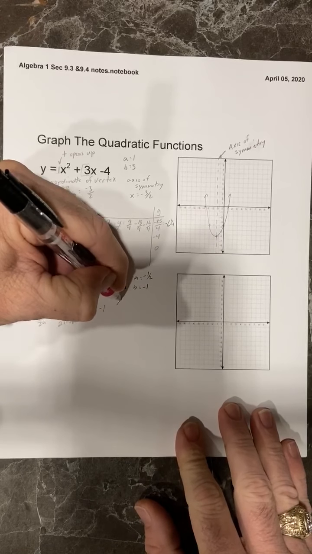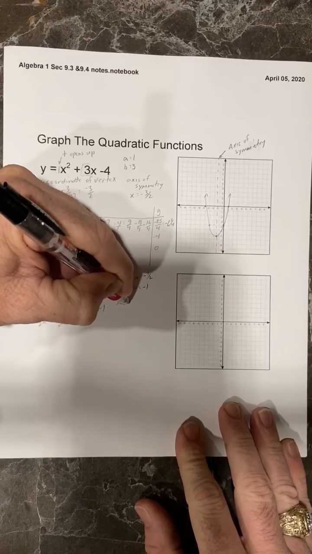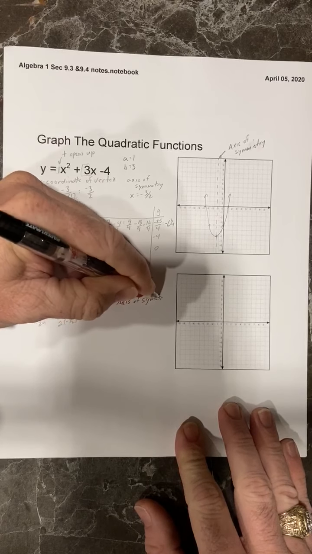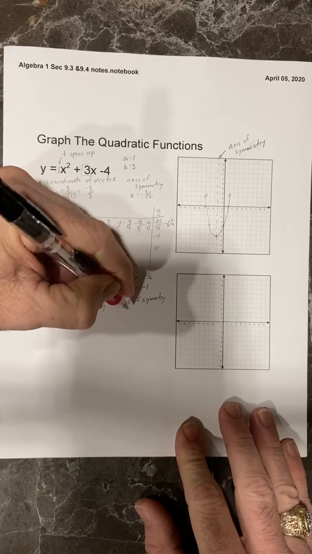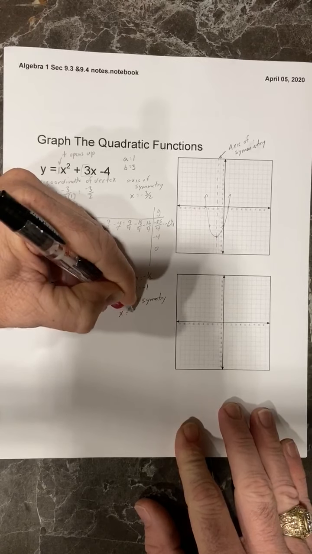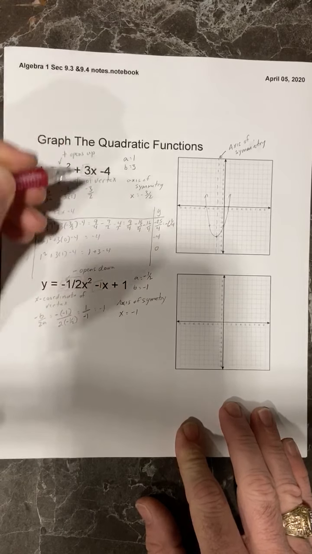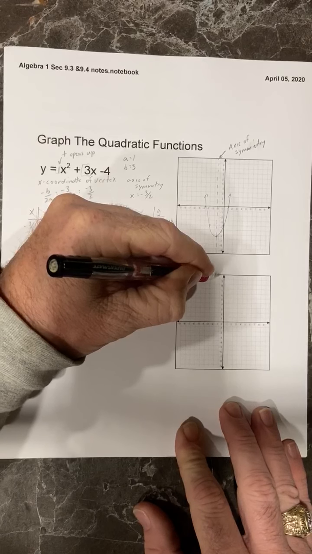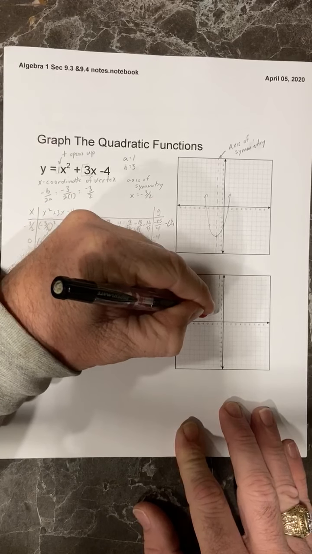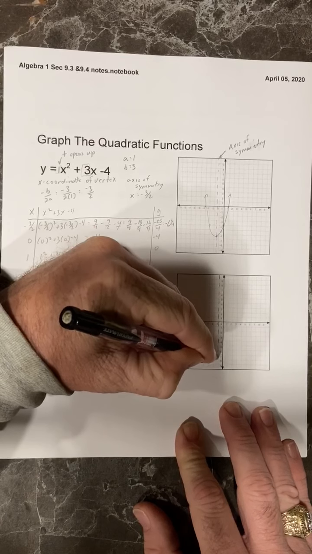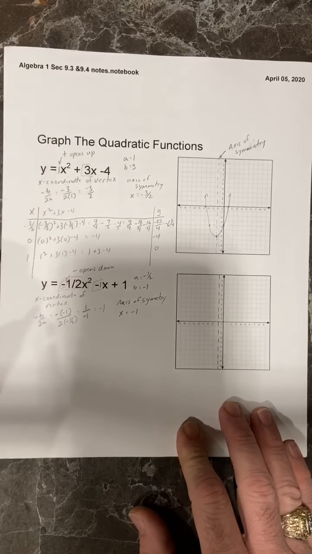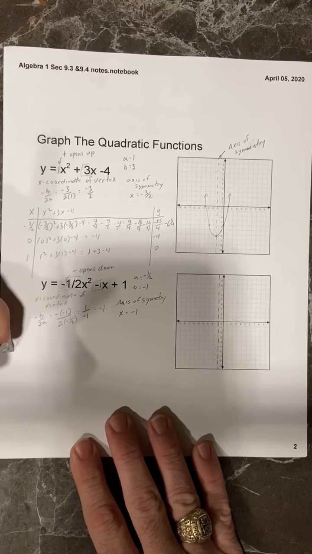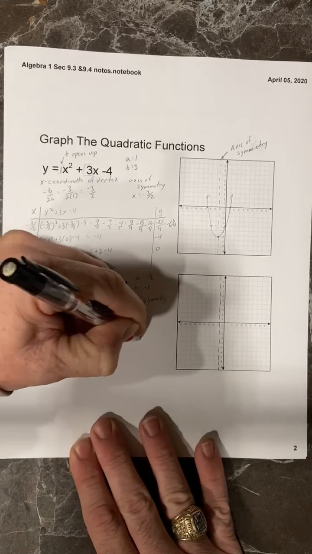And also the axis of symmetry is going to be the equation x equals negative 1. So that means right here on negative 1, there's our axis of symmetry. So our vertex is going to be somewhere on that line. Make our table, figure out the other points.